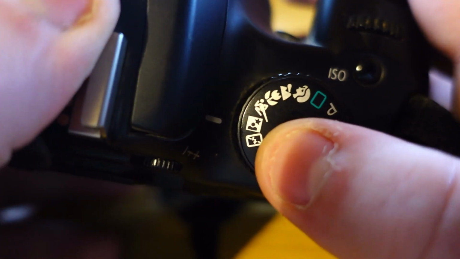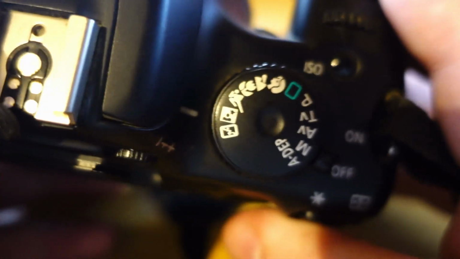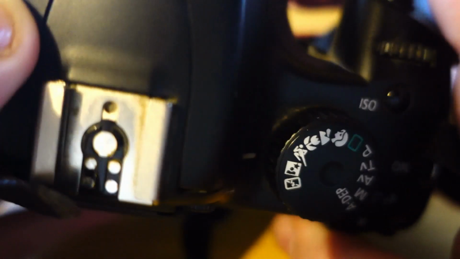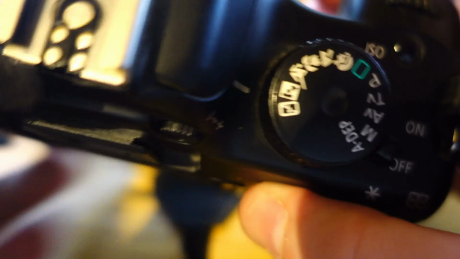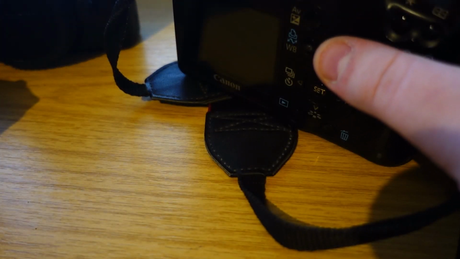The first is night mode. It uses a slower shutter speed so you can take pictures at night. Best to use that with an image stabilised lens like the EF-S 18-55. EF-S, by the way, you can't put this on a full frame Canon camera. It has to have the right dot on the lens and the lens mount itself.